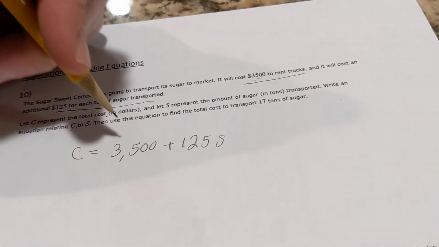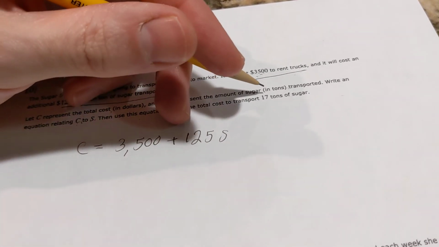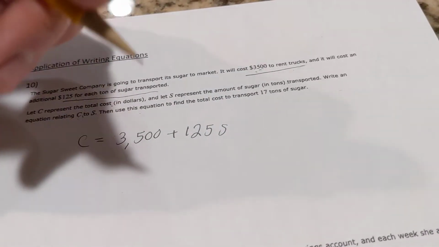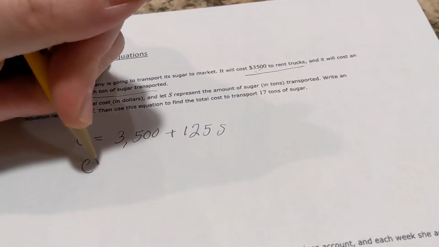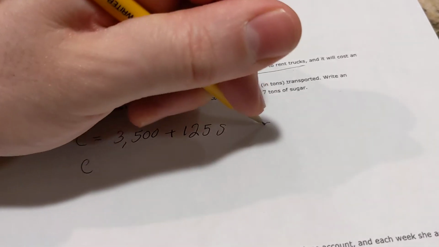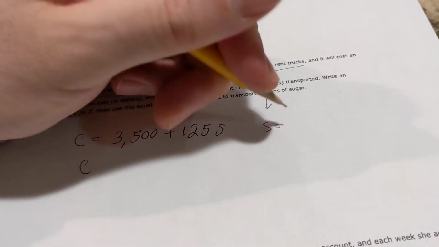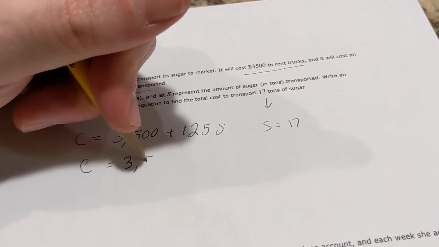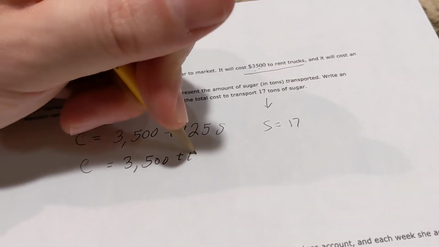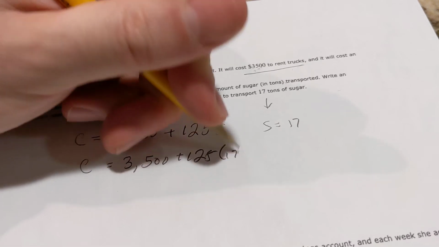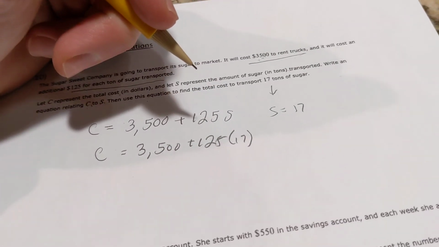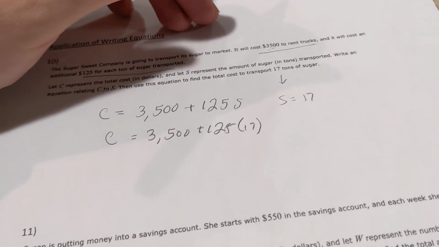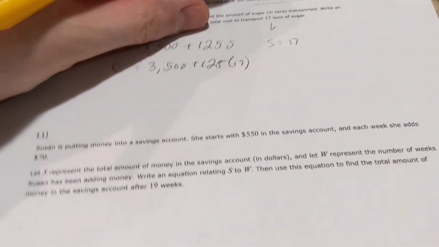Use this equation to find the total cost to transport 17 tons of sugar. So we know S equals 17. So we're just going to go 3,500 plus 125 times 17. I don't know what that is off the top of my head. I don't have a calculator next to me, so I'll leave you to finish that.